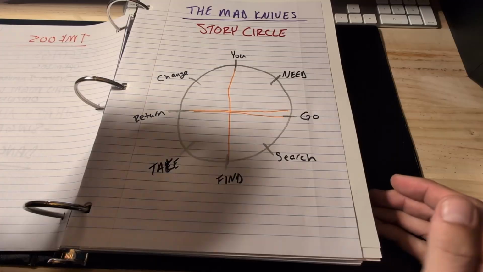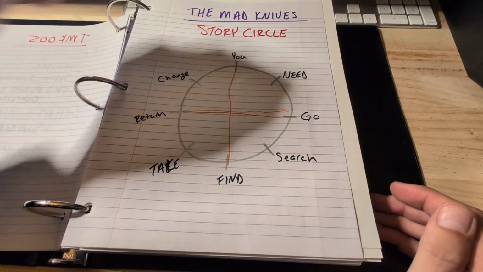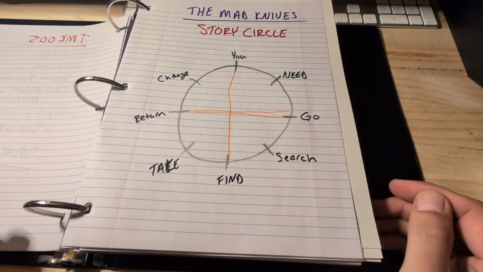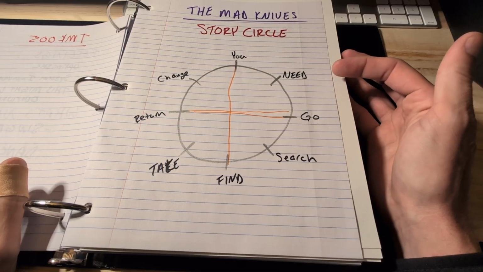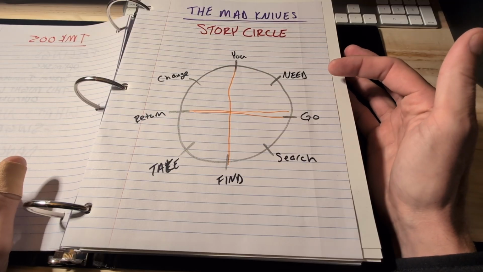I'm going to have later videos that go a little more in depth on specific songs and characters and certain parts of the structure. I'm not going to do them yet. I would like to walk us back around this story circle as a brief recap of the story of the first movie. The Mad Knives are on Earth living their normal lives when we find out that a rogue planet is on a collision course with Earth. Because of this, everybody has to build homemade spaceships to get off the planet.